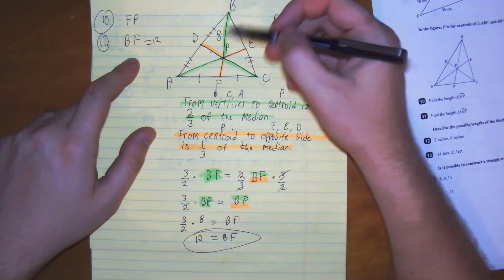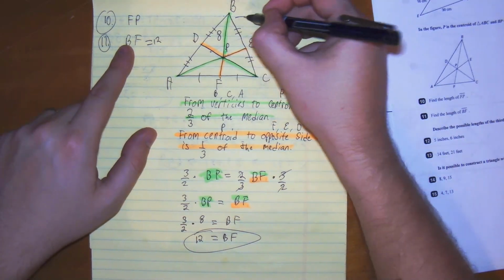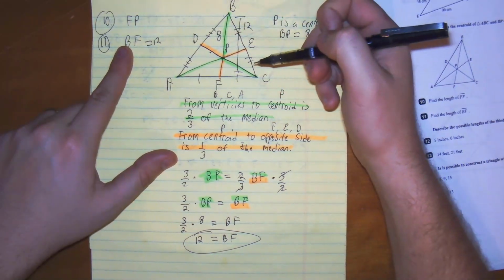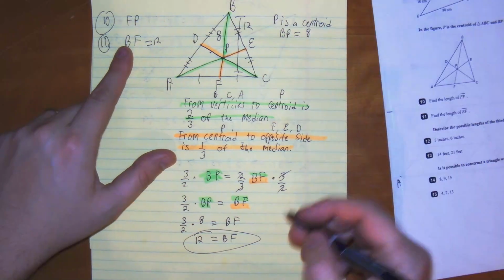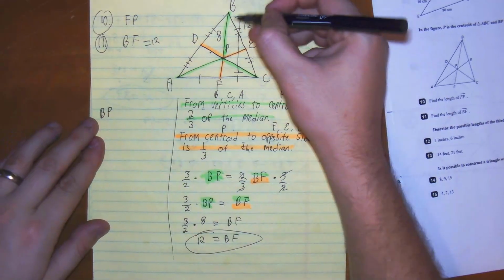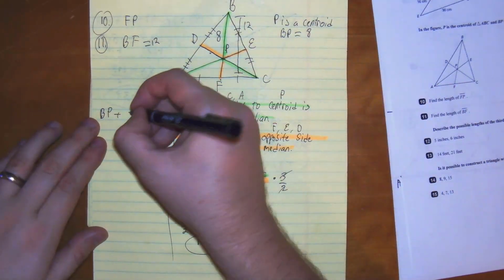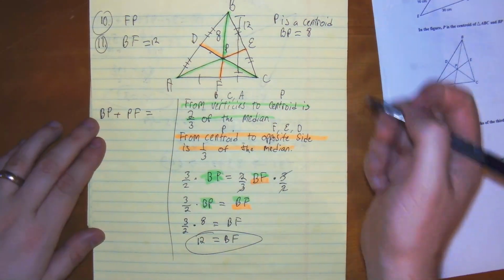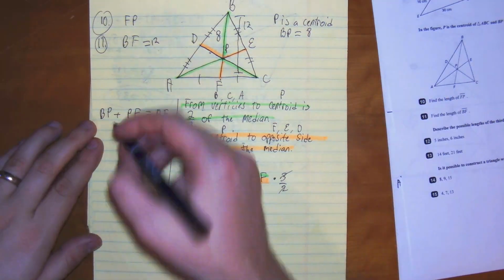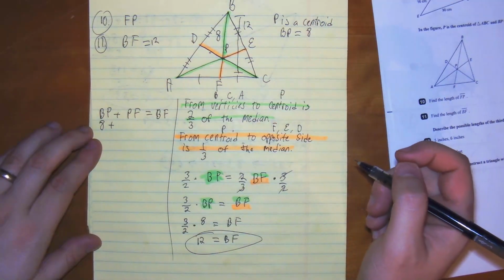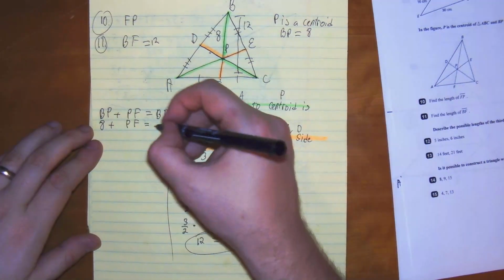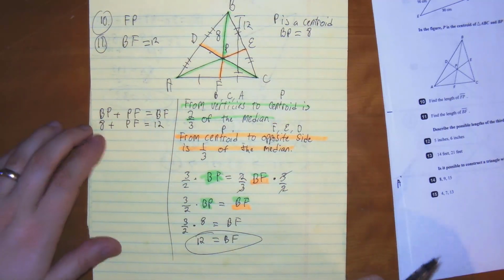So the way you could think about it is this. You have from B to F is 12, so the full length, that's 12. If this is 12 and that's 8, how can we find that? So we can just use our line segment addition postulate, which states BP plus PF equals BF. And the way we can solve it, BP is 8. PF, we don't know because that's what we're solving for. BF is equal to 12. From here, we have 8, which is the green.